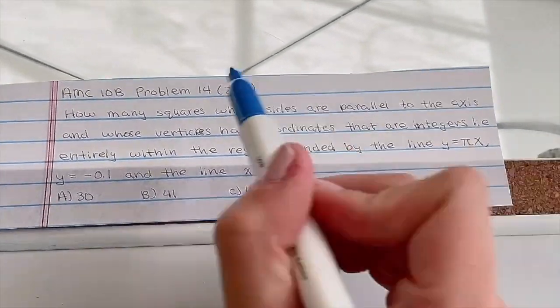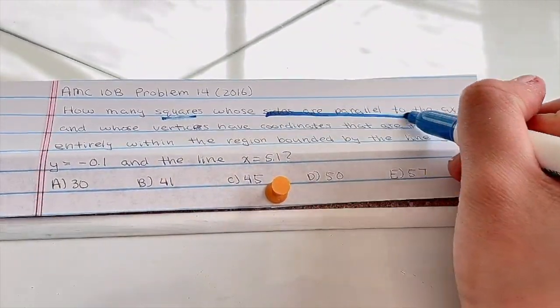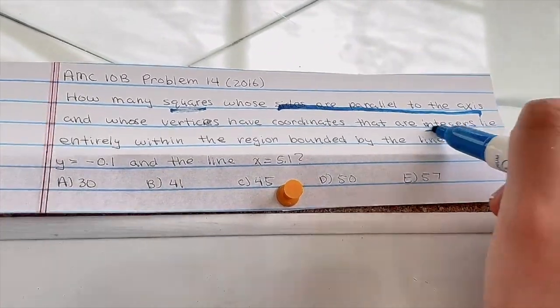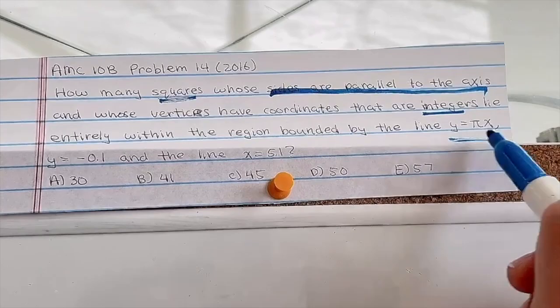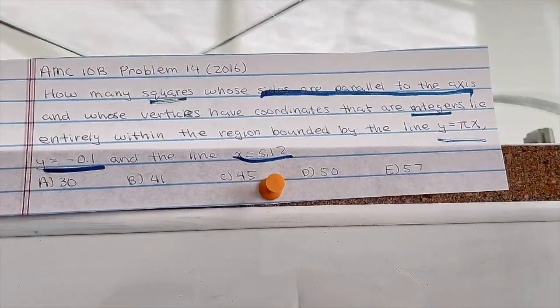The keywords here are squares, and sides are parallel to the axis, and the vertices have coordinates that are integers, and they lie within this region, which here are the three lines that bound the region together. Now, the best way to solve this problem is to have a visual representation.